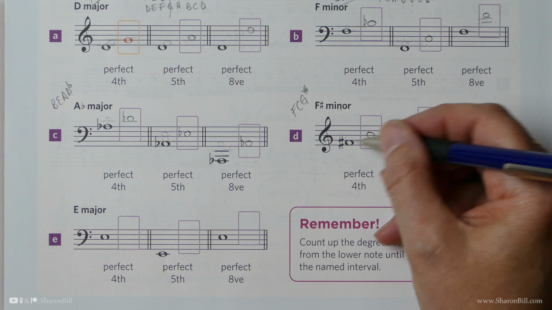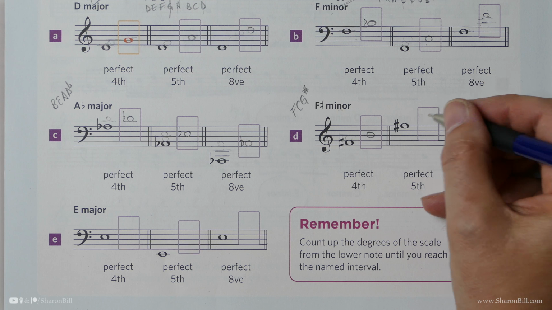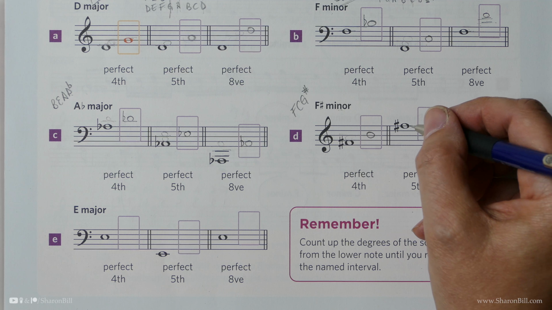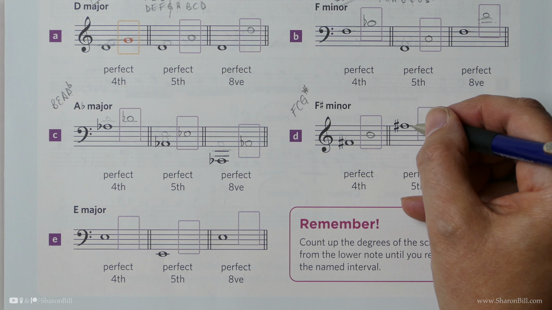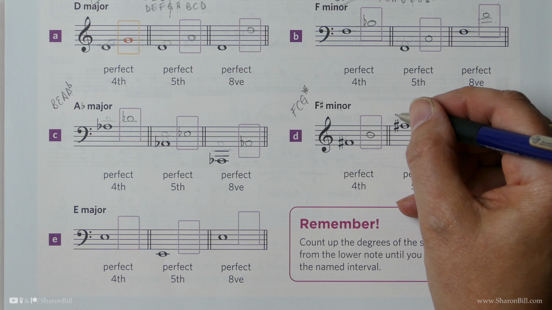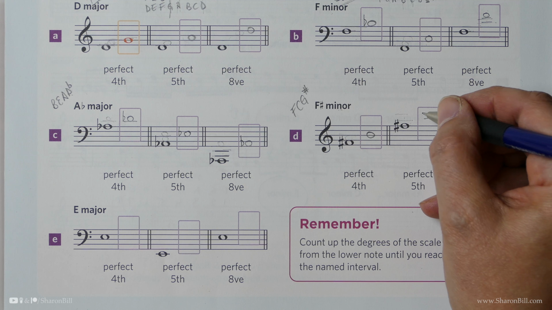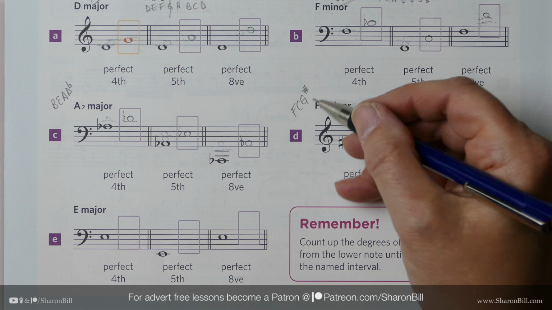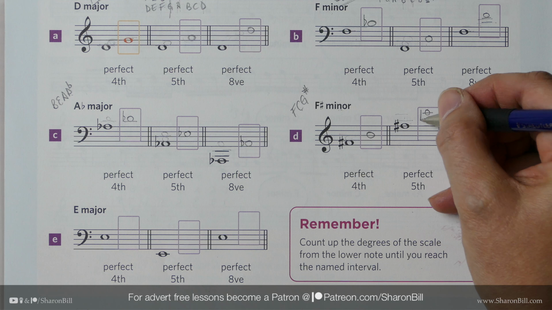And then the fifth, if the fourth is B, the fifth will be C something, but we're an octave higher, so let's count it out. We're going to need some ledger lines here. F is the line, G is the space, A is the line, B is the space. So C is going to be the second ledger line. 1, 2, 3, 4, 5, and of course it must be C sharp.